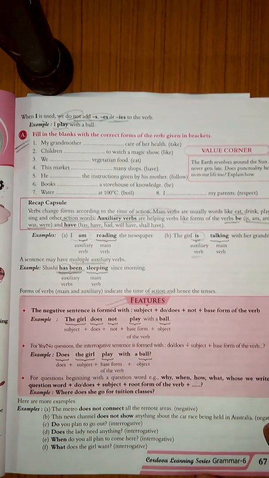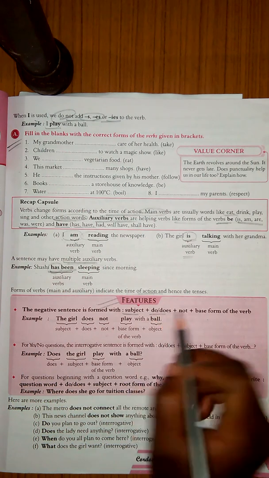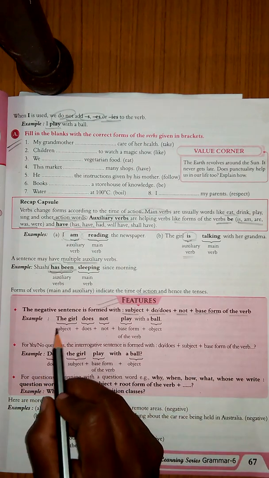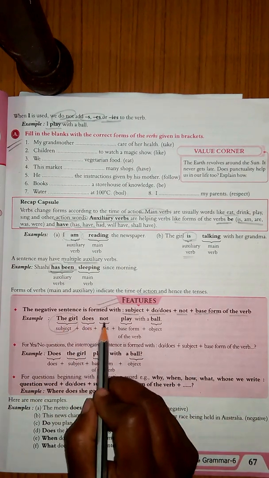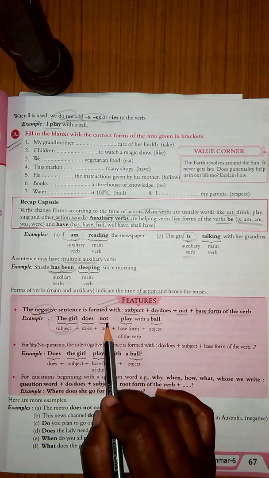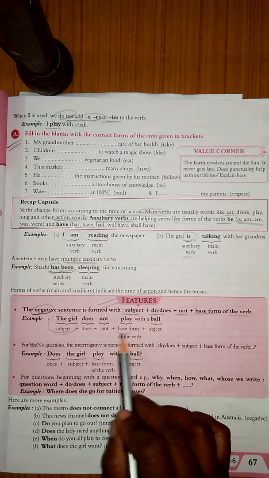They are very important. Now see, the negative sentence is formed by adding subject, do or does, plus not and the base form of the verb. For example, see, girl is a subject, does and not. We are adding does not play. We are making a negative sentence, that's why we are using does not over here. Okay. Girl, and play with a ball. So play is the base form, that is the main verb, and object. Ball is an object, the receiver.